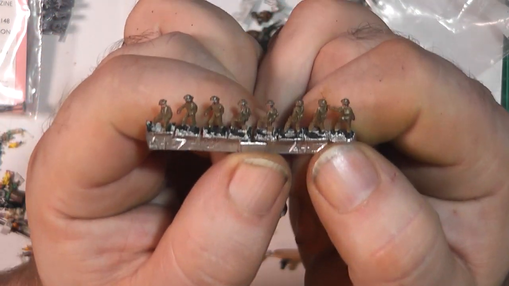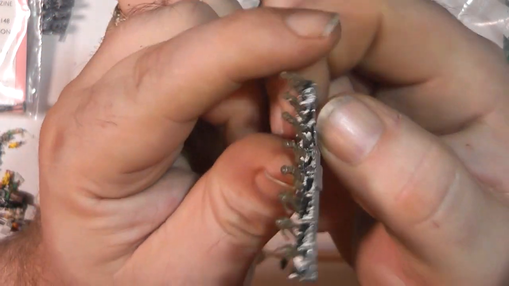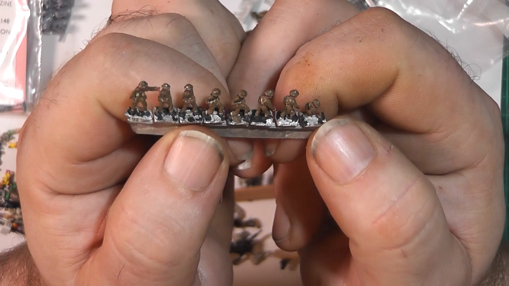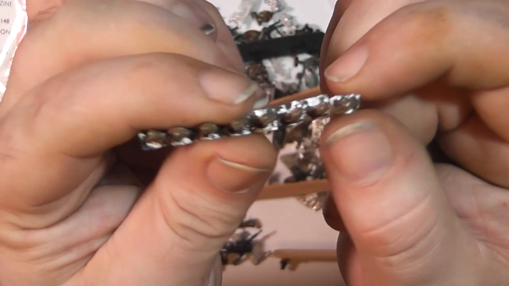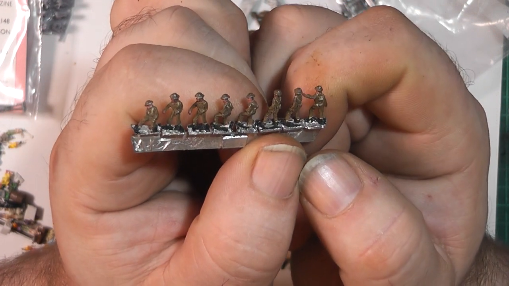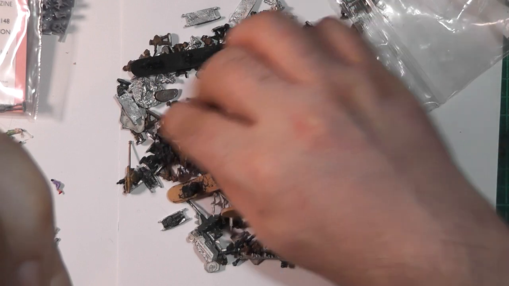And to be fair, when these guys are painted up, they don't look too bad. So these would be alright for a war scene on your railway, or you could have a reenactment day or something like that. So yeah, that's another option.